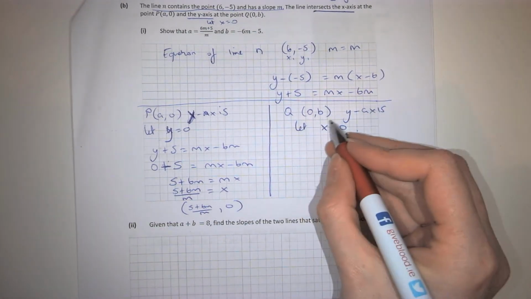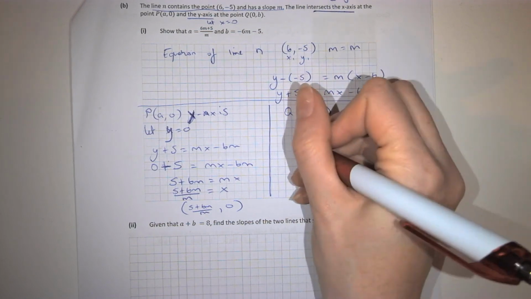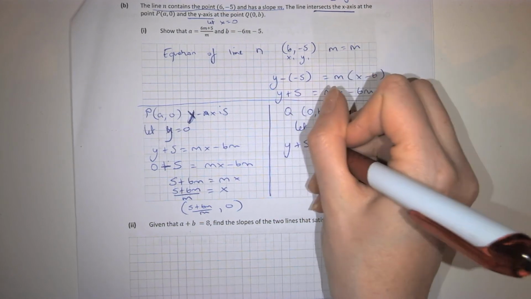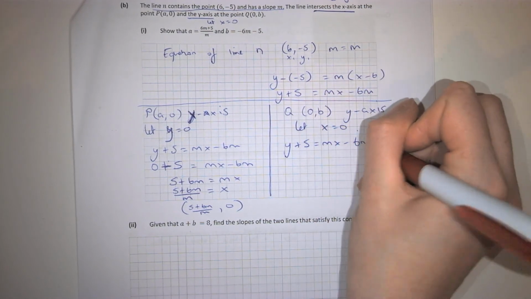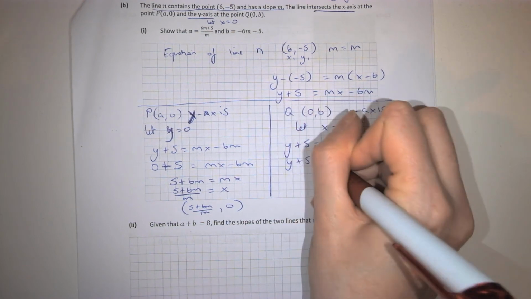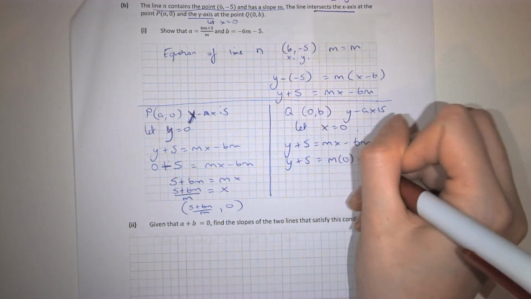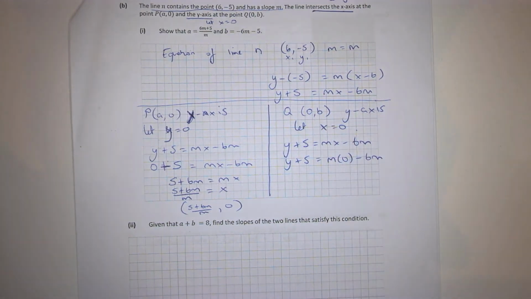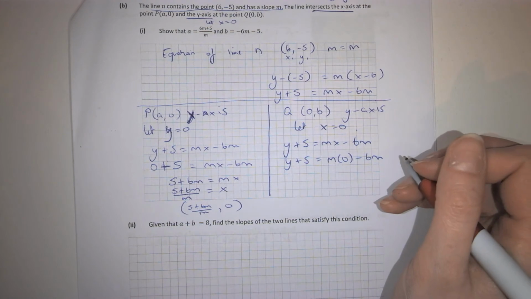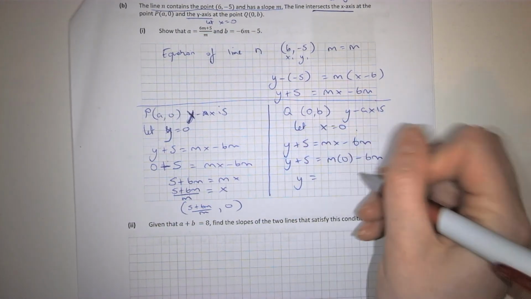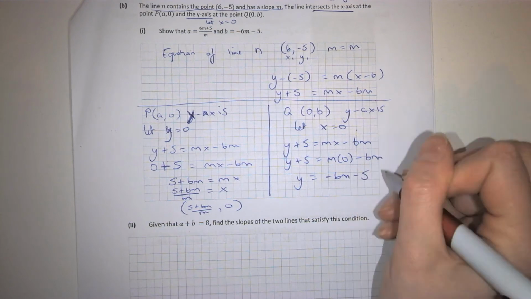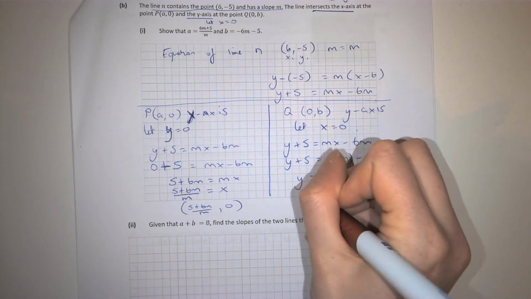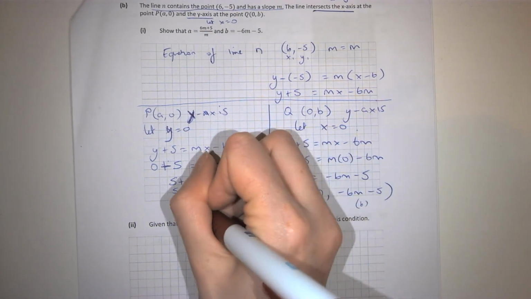And in the second one, we've got (0, b), y-axis, let x equal naught. So we've got y plus 5 is equal to mx minus 6m. We're going to let x equal to naught. y plus 5 is equal to m times 0 minus 6m. And in this one, I'm trying to show that b is minus 6m minus 5. So b is my y. So y is equal to minus 6m minus 5. And so that's (0, minus 6m minus 5). That's our b. And that's our a.